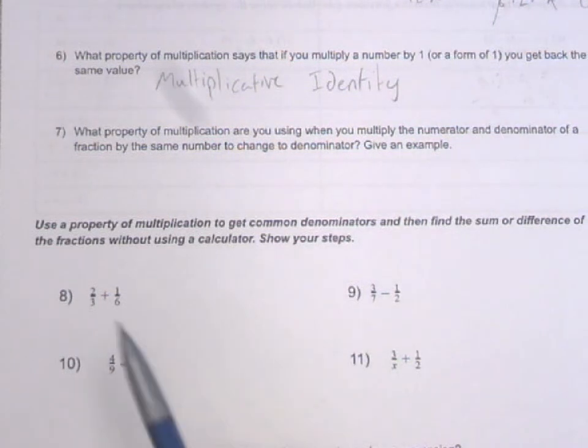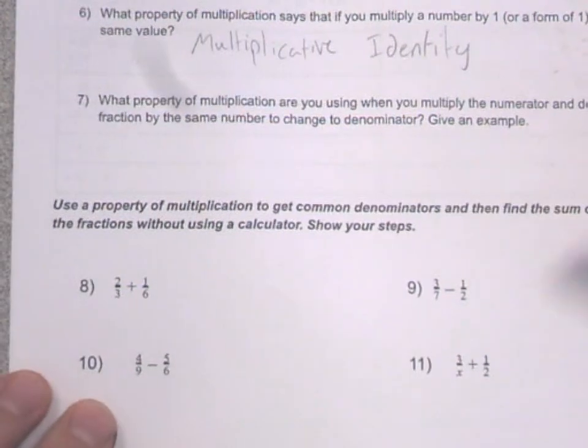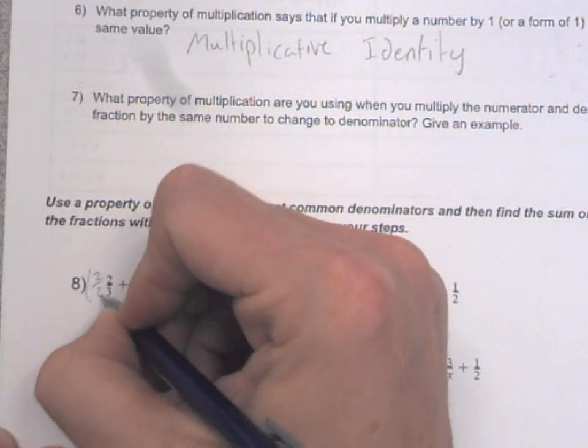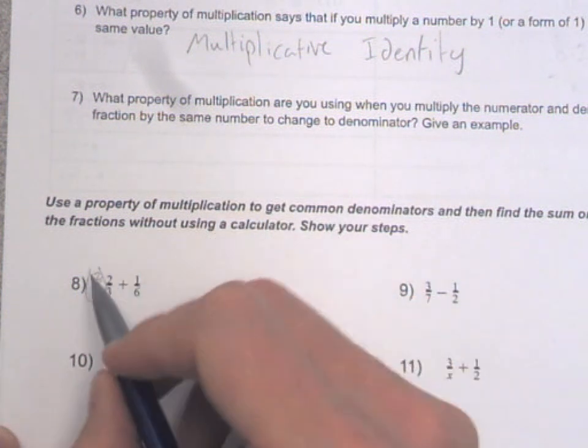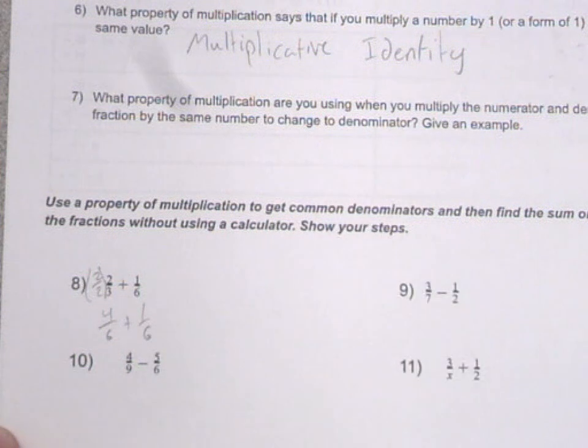Okay, we need to get common denominators. Let me zoom in a little bit so you can see the fraction a little bit better. What we need to do is multiply this fraction by 2 over 2. That's going to change it into a 4 over 6. 2 times 2 is 4, 2 times 3 is 6, and now I have common denominators.